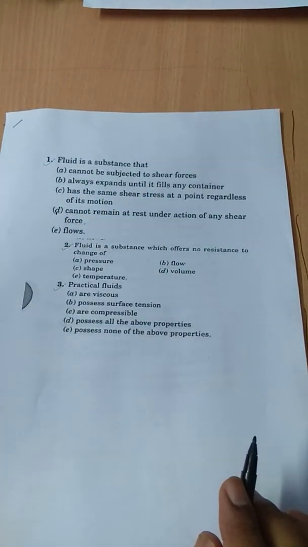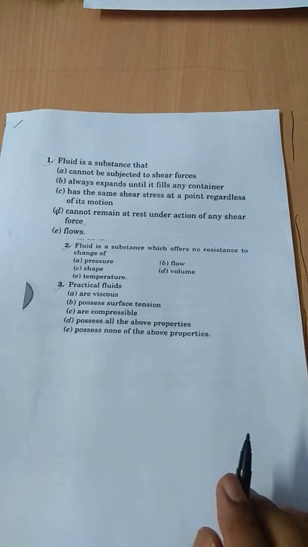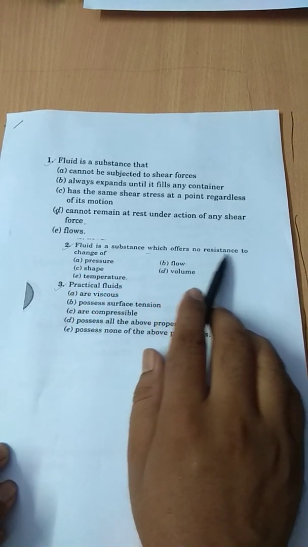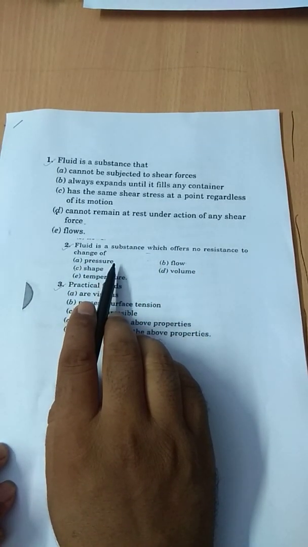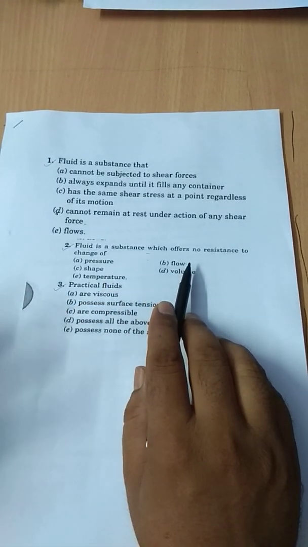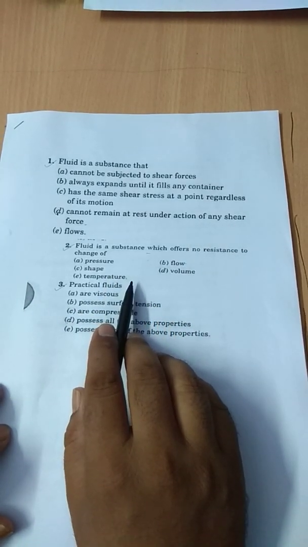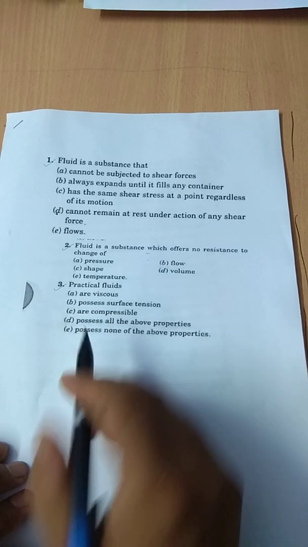Why? While discussing the properties of fluid, I mentioned that this is a very important property: it doesn't matter how small an amount of shear force is applied to the fluid, it will show deformation. Next question: a fluid is a substance which offers no resistance to pressure? No, it offers resistance to pressure. No resistance to flow? No, a real fluid offers resistance to flow. Volume, temperature they offer; shape, yes, they don't offer resistance to shape. This one is correct. Answer C is correct.